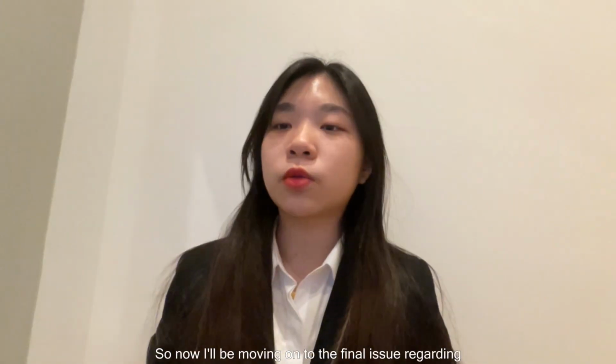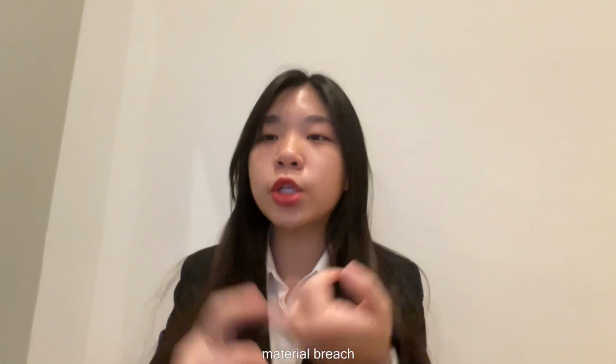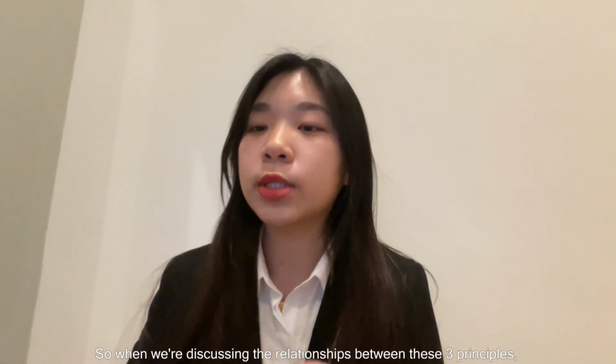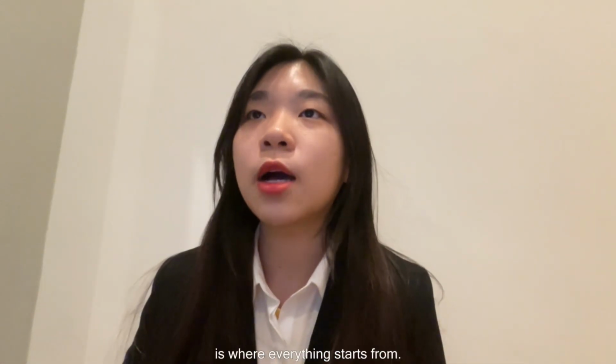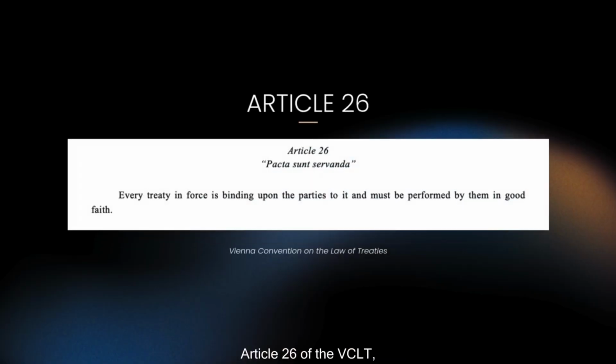So now I'll be moving on to the final issue regarding how these three competing principles, pacta sunt servanda, material breach, and jus cogens, interact in this scenario. When we're discussing the relationship between these three principles, pacta sunt servanda is where everything starts from. This principle is enshrined under Article 26 of the VCLT.